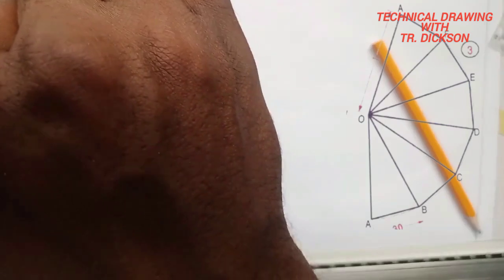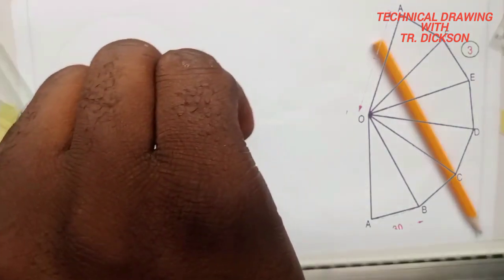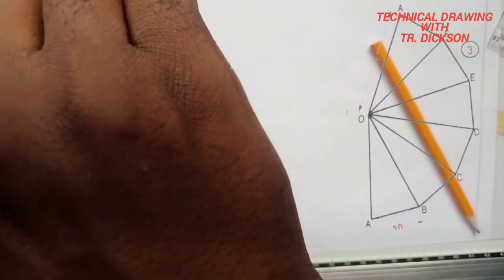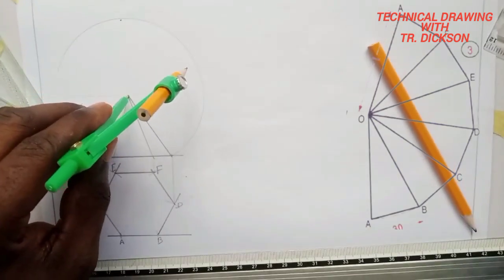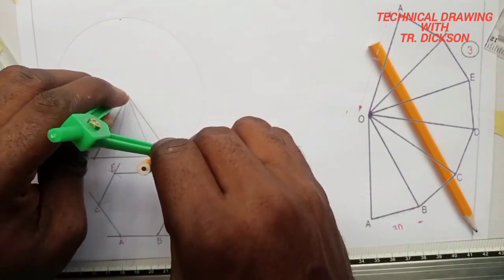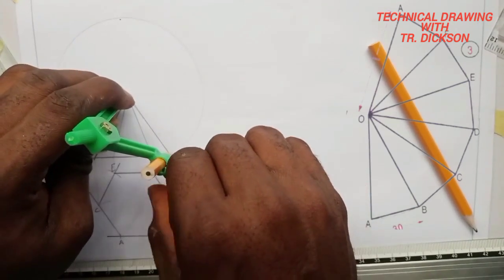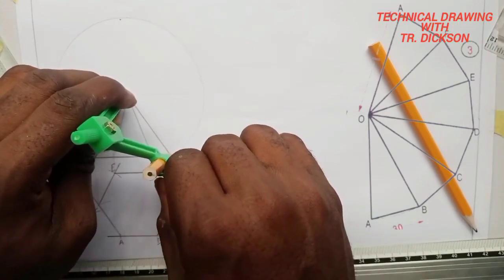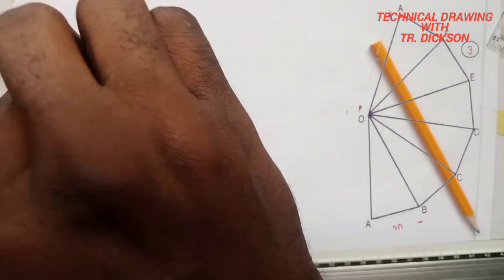We are taking the measurements from the height of the front view, and we're drawing an arc using the apex of the front view as a point of focus, and then taking the height to be from there to the baseline. So we are making a curve at that point.